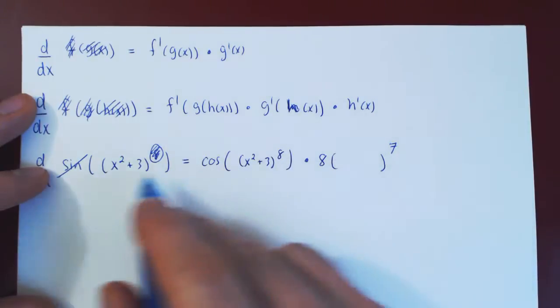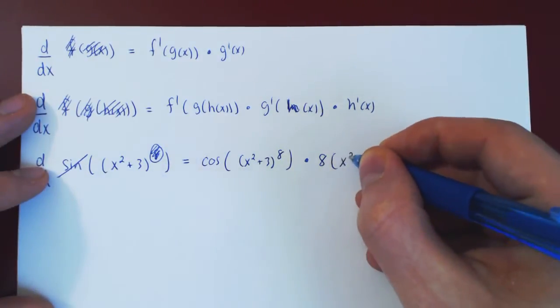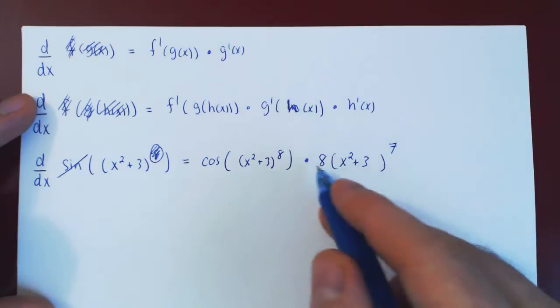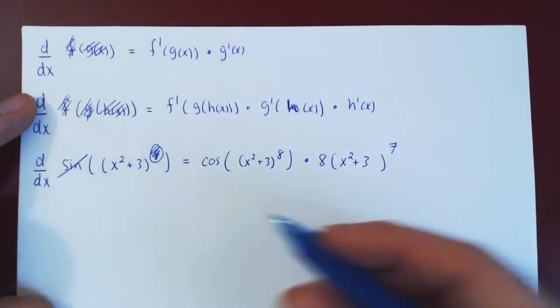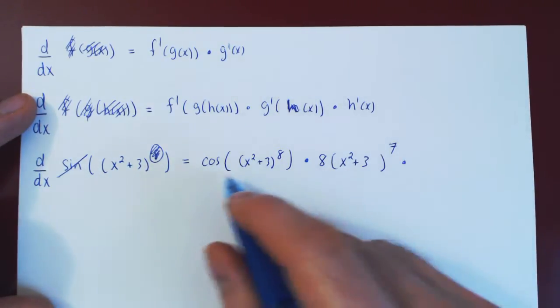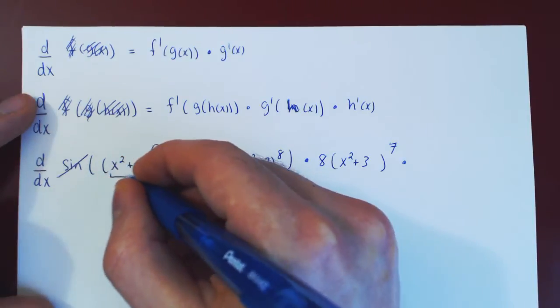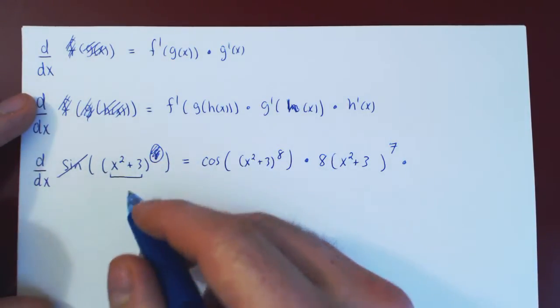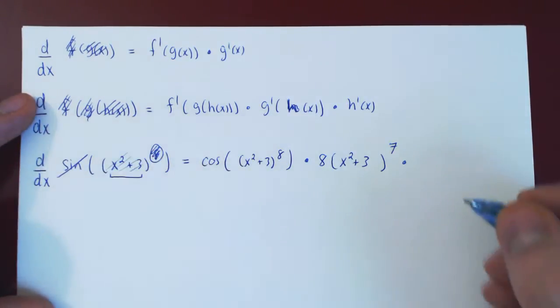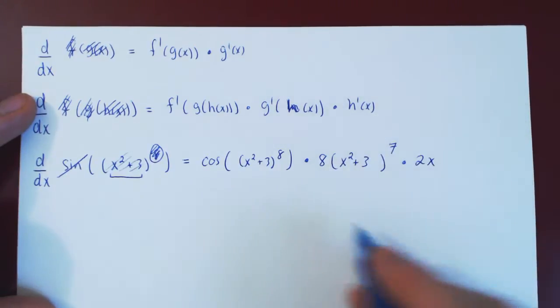What is the argument? What's left over? x squared plus 3. Are we done? No. There's still x squared plus 3. We have to multiply what we have so far by the derivative of the leftover function, x squared plus 3. The derivative is clearly 2x from the power rule. And that's it.